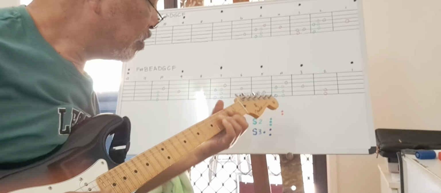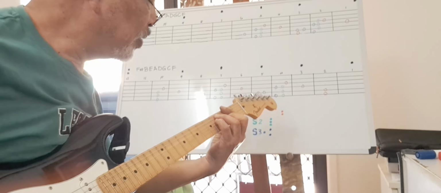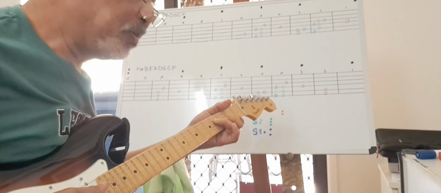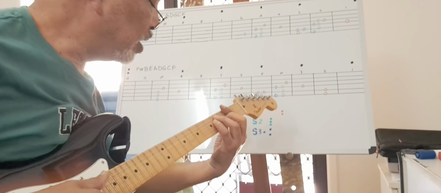Sounds the same, because if you do lead, you can't do lead with your finger on there. So if you're planning to do lead, you use this type of chords. They all sound the same.